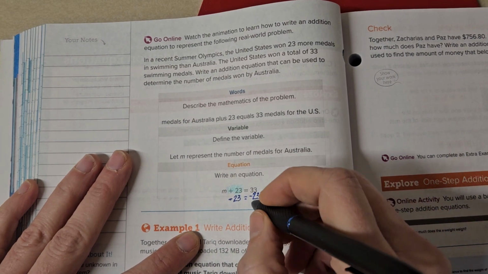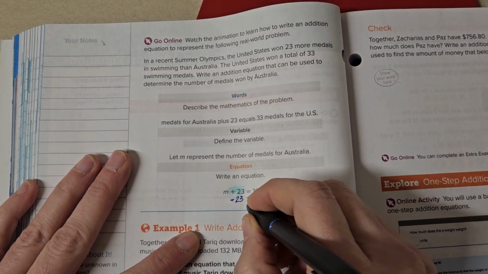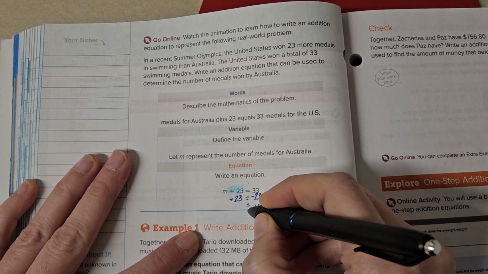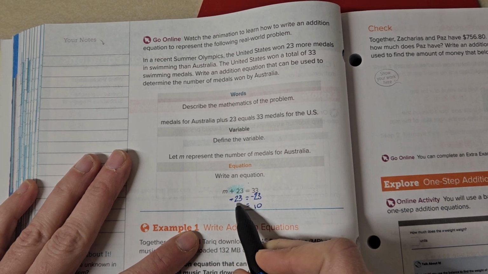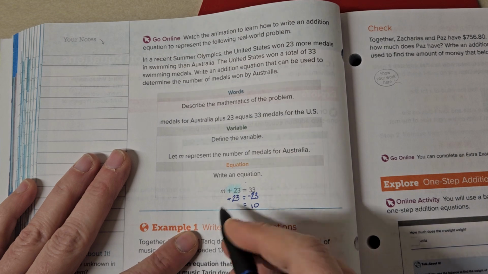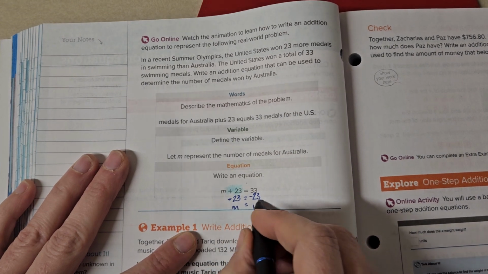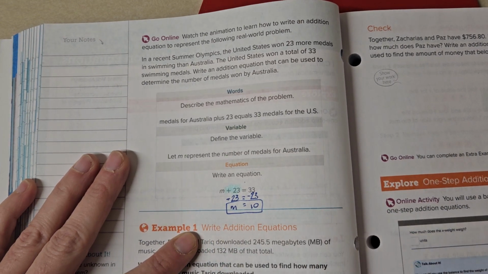And then 33 take away 23 is 10. Our equal sign just comes straight down. 23 minus 23 is 0, and then we're left with the m. We haven't done anything to the m. So m would be worth 10.